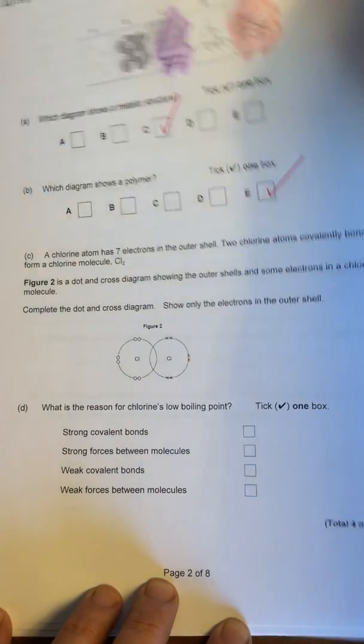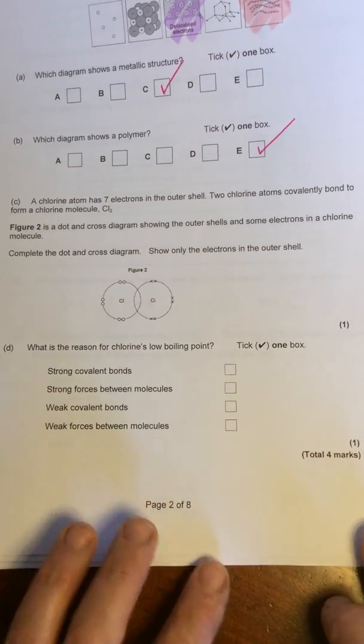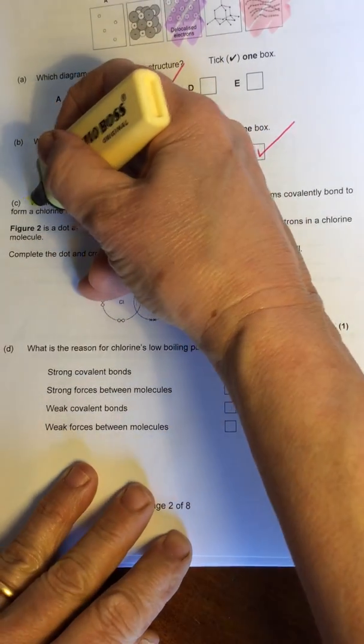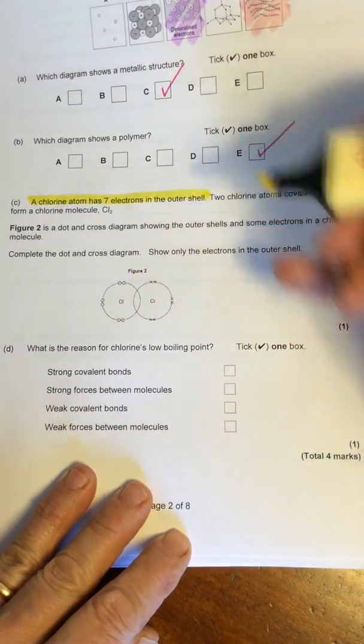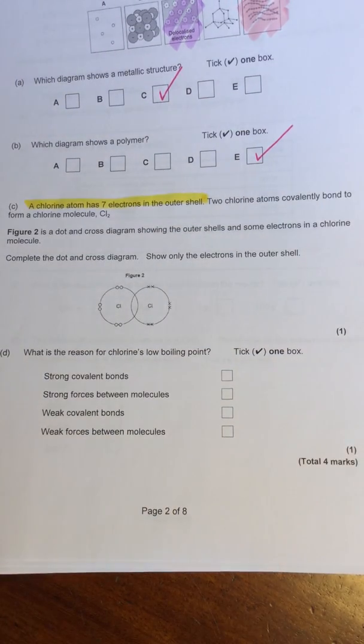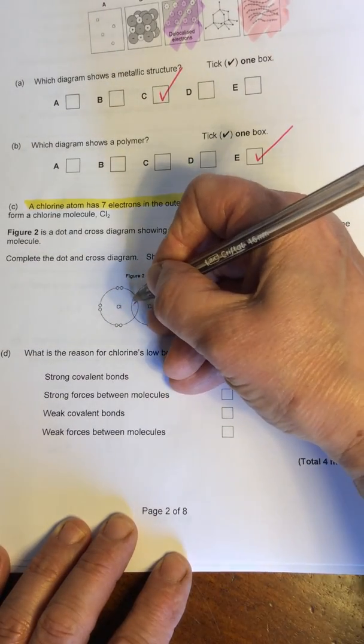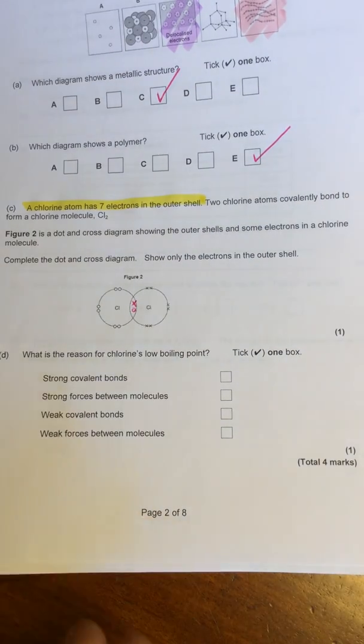Now, oh, blimey, my desk's not big enough. Never mind. In this question here, nice and straightforward, it tells you in the question that a chlorine atom has 7 electrons in the outer shell. Two chlorines bond covalently. Clearly, they want to have 8 electrons for that electrostatic stability, and they achieve that by sharing. Remember, you're going to do one shared pair because there's 7 electrons in the outer shell, and so they only need one shared pair to make that 8.